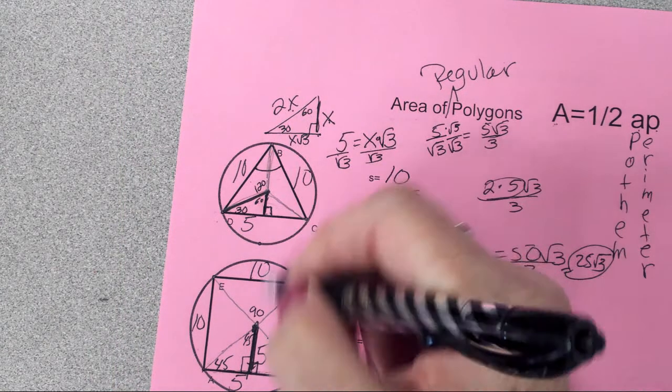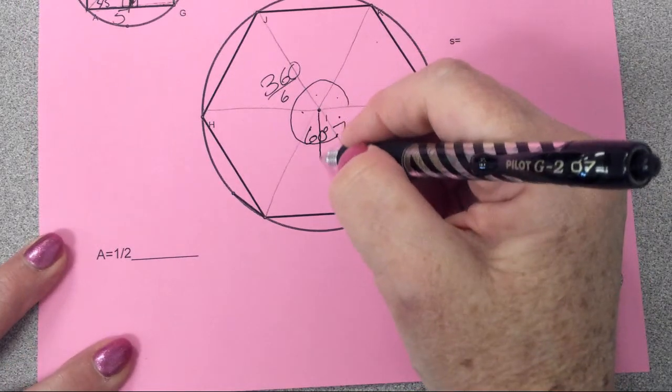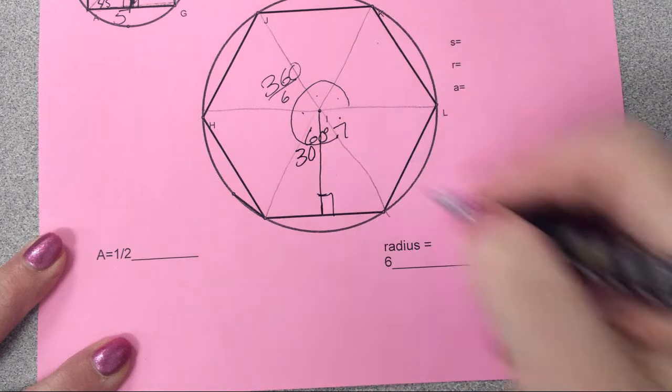And then when we draw in our apothem, what does the apothem do to that central angle? Cuts it in half. So guess what we have here?